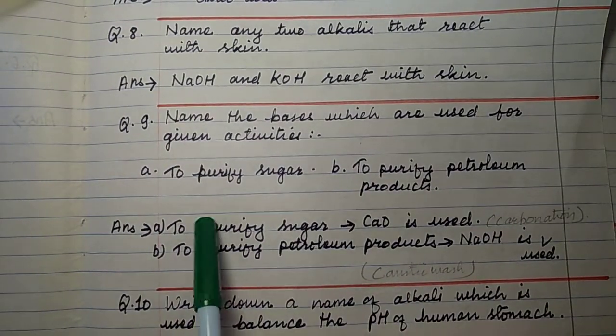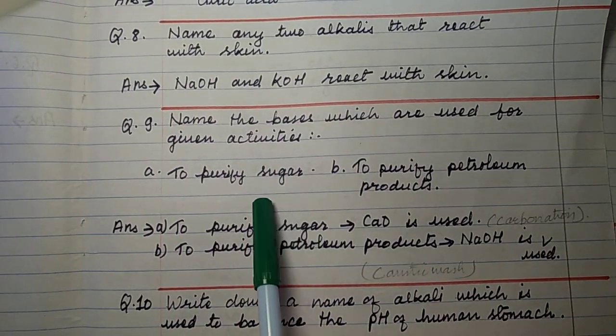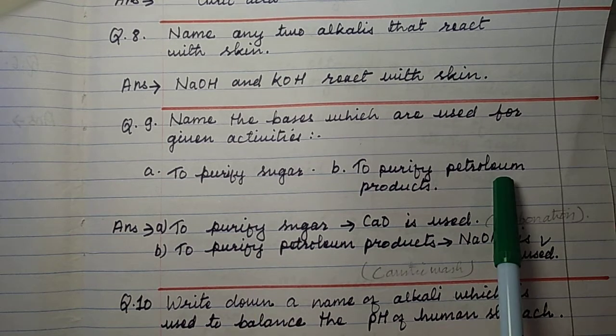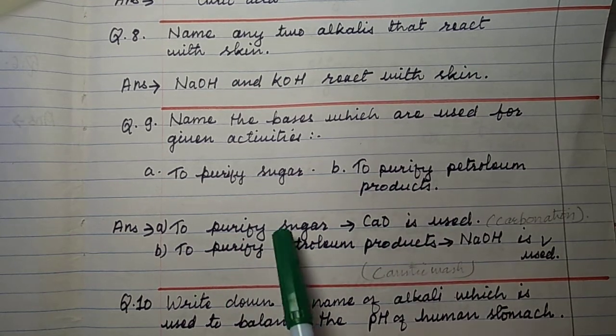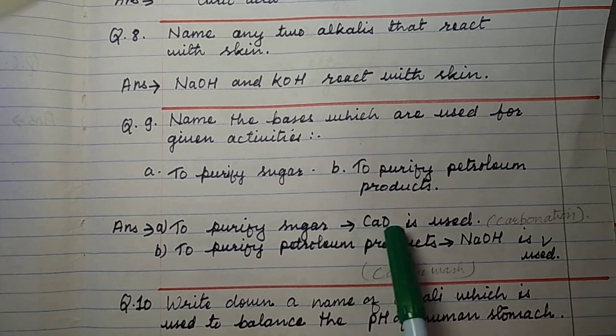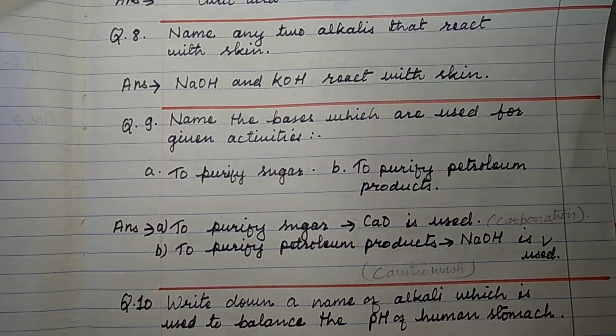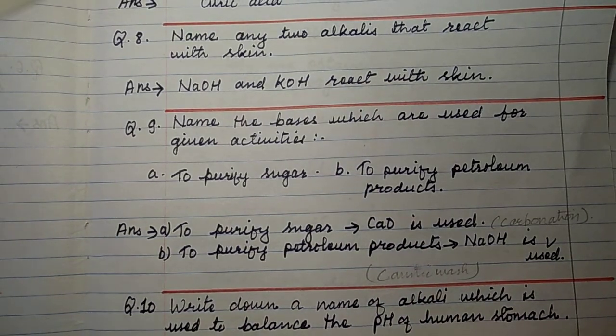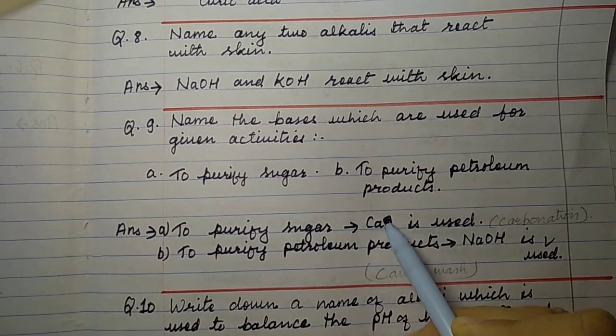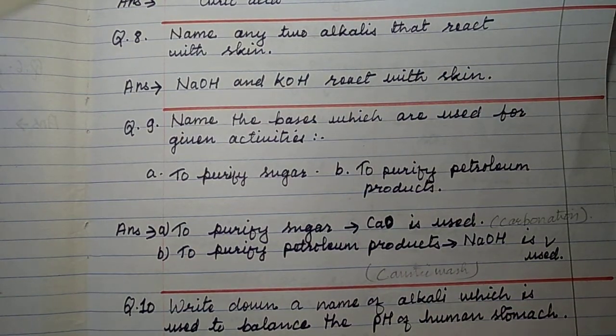So these are to purify sugar, and to purify petroleum product. To purify sugar, a base like calcium oxide is used, which is quicklime. Calcium oxide is quicklime, and this process is also called carbonation.